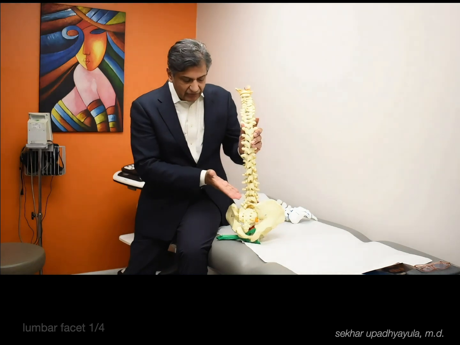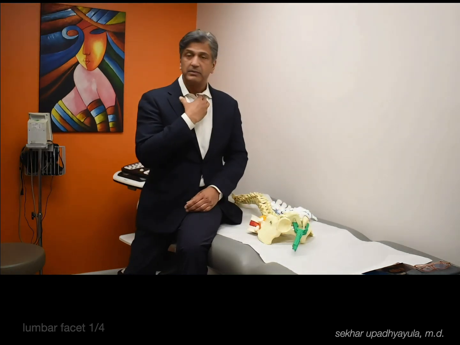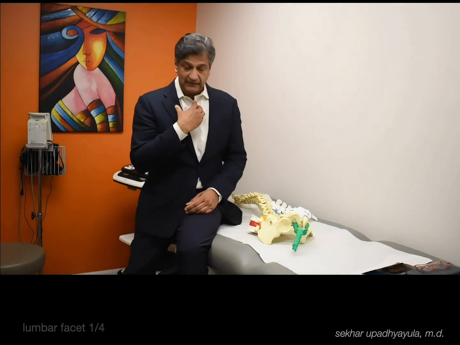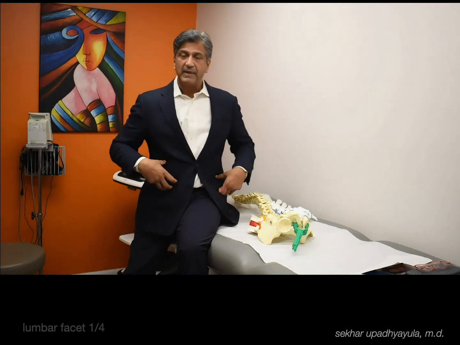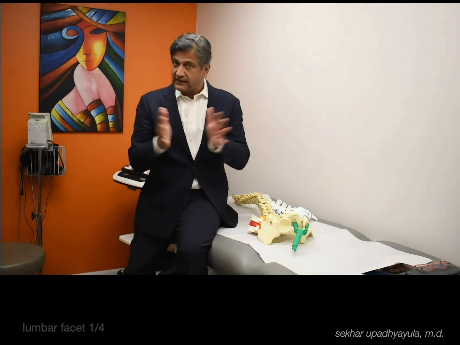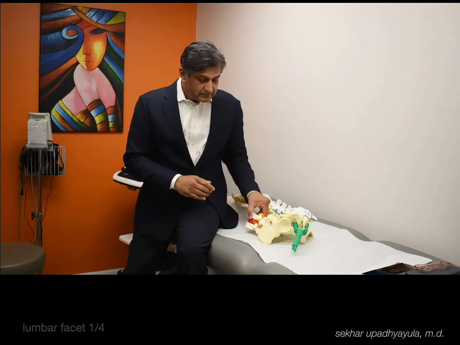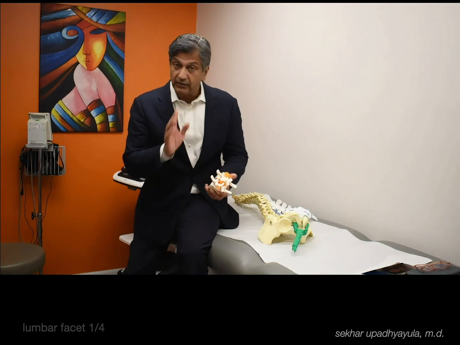Now, the orientation of the facet is different. For example, in the neck, we want to be able to turn our neck easily side to side and up and down. In our low back, we want to be able to twist, but other motions are a little bit more limited. And of course, the thoracic spine is really designed for expanding the rib cage when we breathe. So what is facet arthritis?